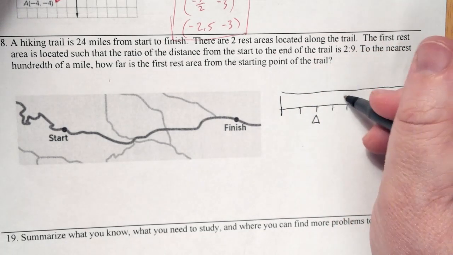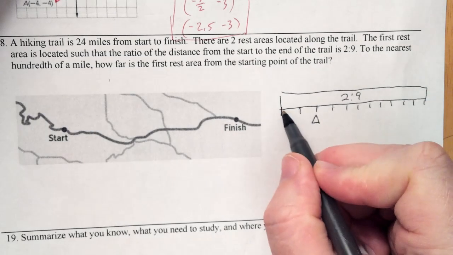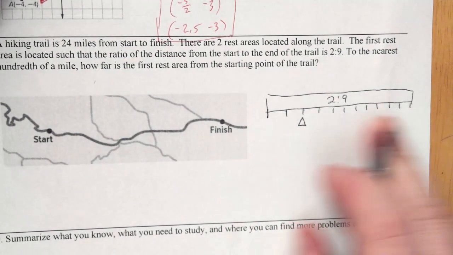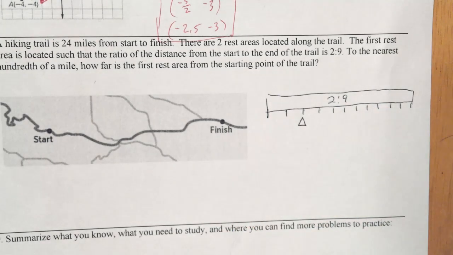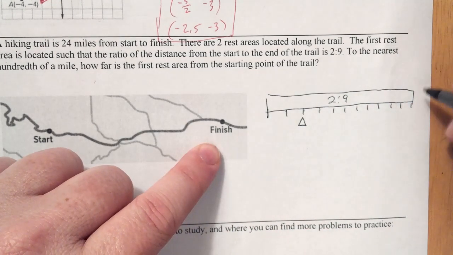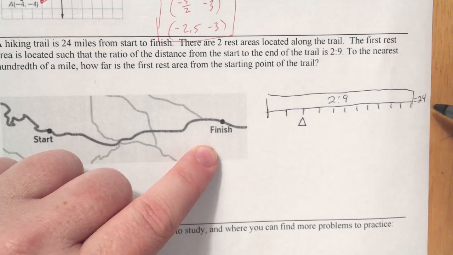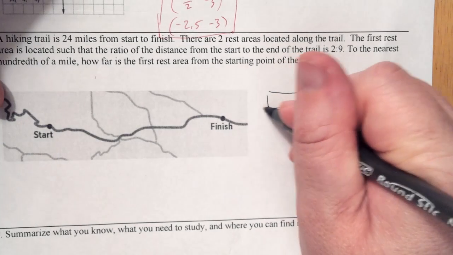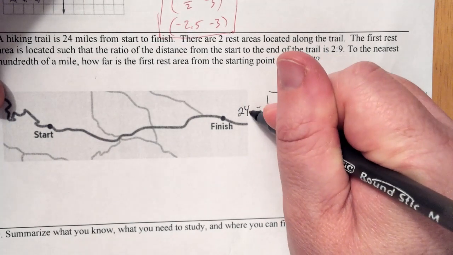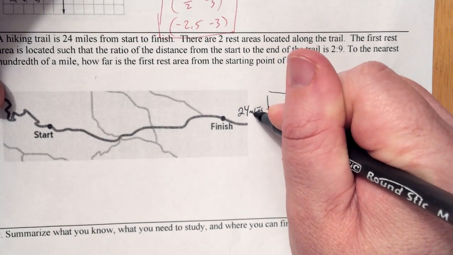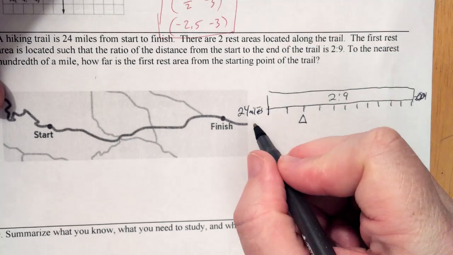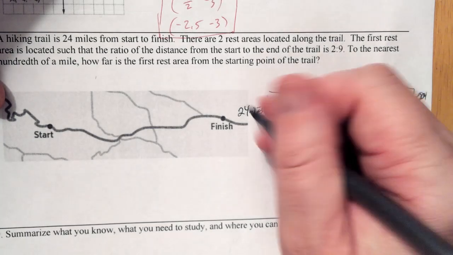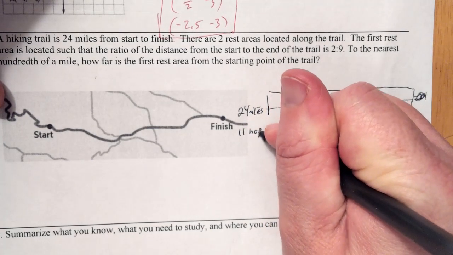So this is a 2 to 9 ratio. So 2 hops and then 9 hops. And let's just pretend that those are all equal. But that's 2 hops by 9 hops. We know that all this distance is 24. Okay, so we know that this is 24 miles. I'm going to write this over here. So we know that this entire distance is 24 miles. Now, how many hops were there total? There were 2 hops and 9 hops, so that means that there were 11 hops.